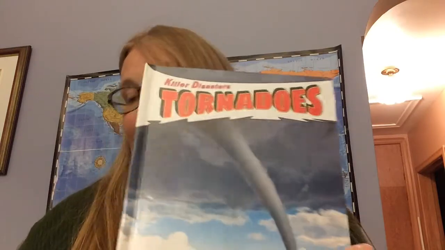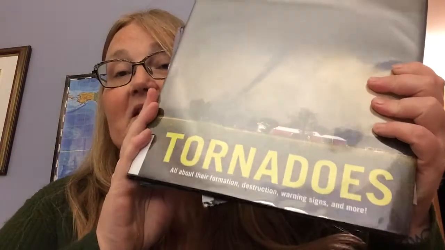Now, if you'd like to learn more about tornadoes, we have lots of books, including Killer Disasters, Tornadoes. Good questions: What Makes a Tornado Twist? Twister. Tornadoes.